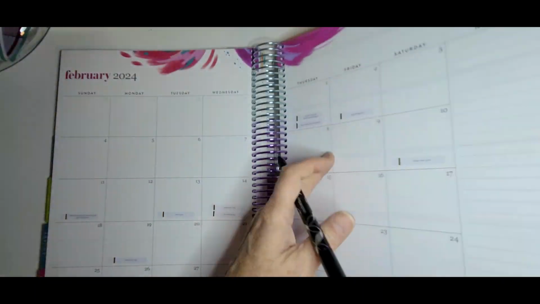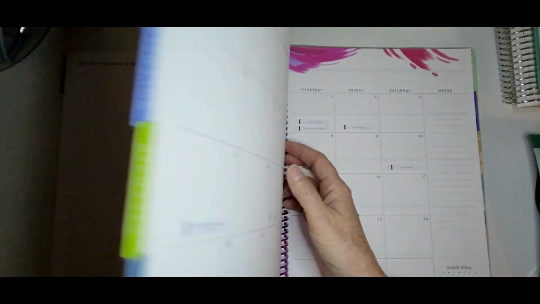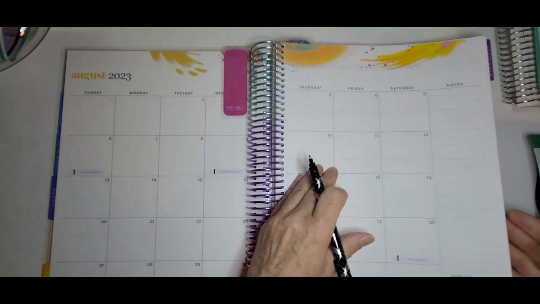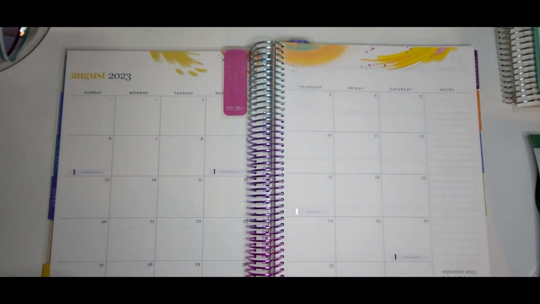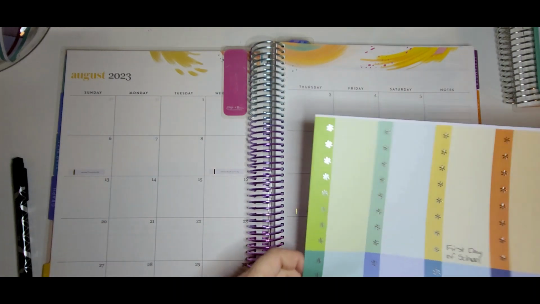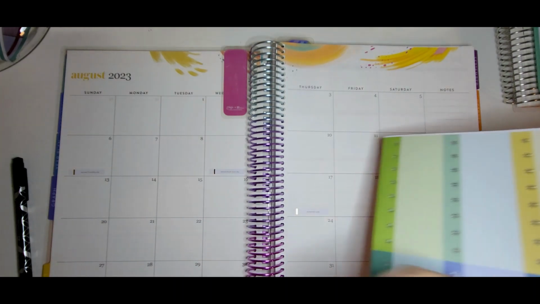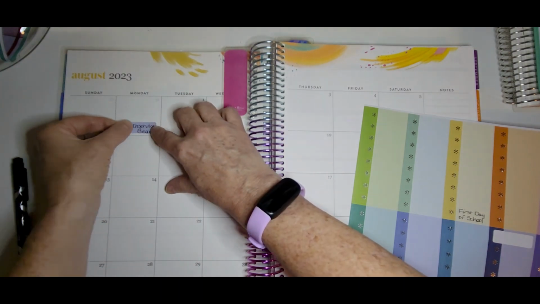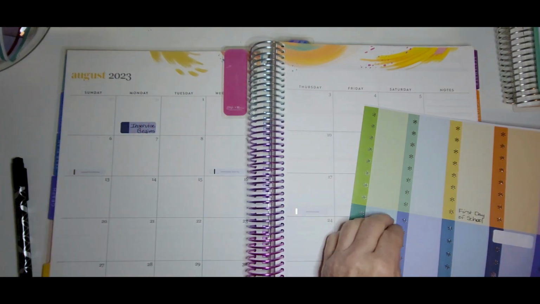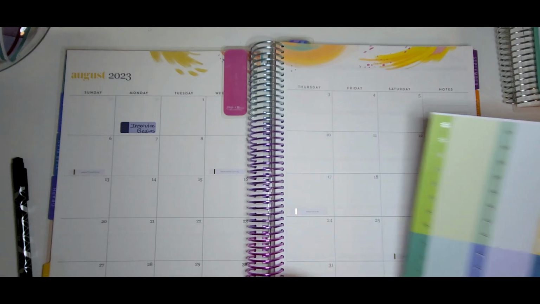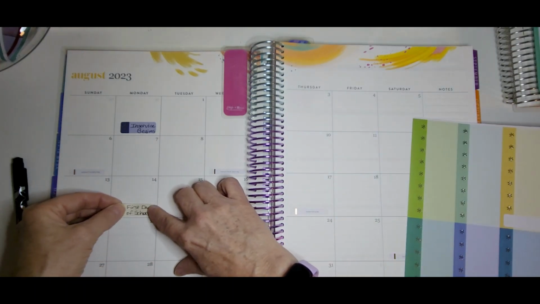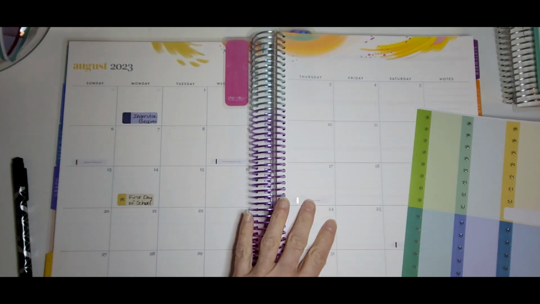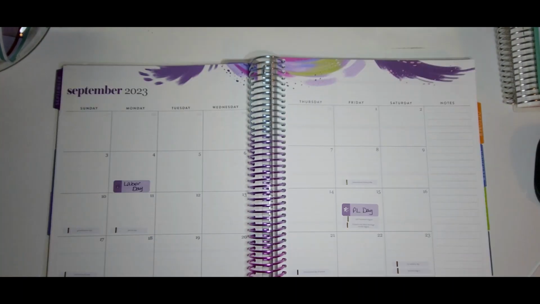I took my July one out, and so I'm just going to put it on my August calendar. And this August calendar will get filled up really quick once I start putting in meetings and games and so forth. But for right now, this is what I'm going to start with. And so I will see you after I get the rest of these done.